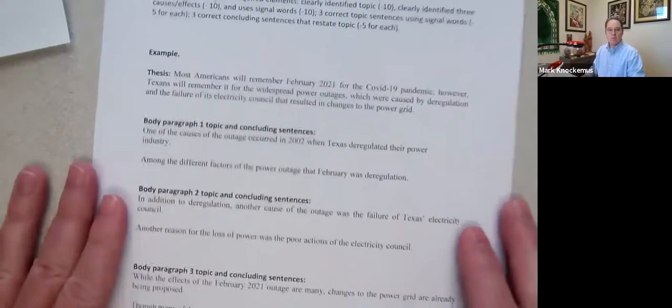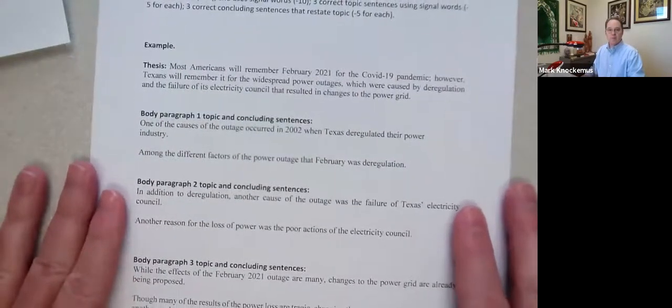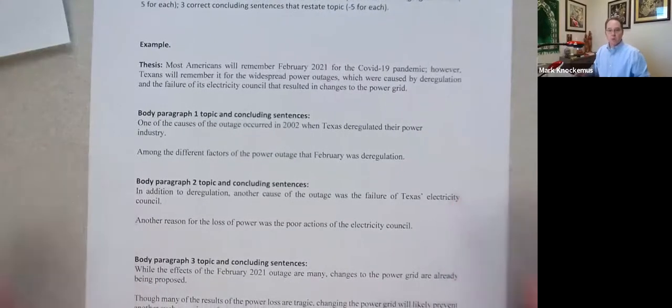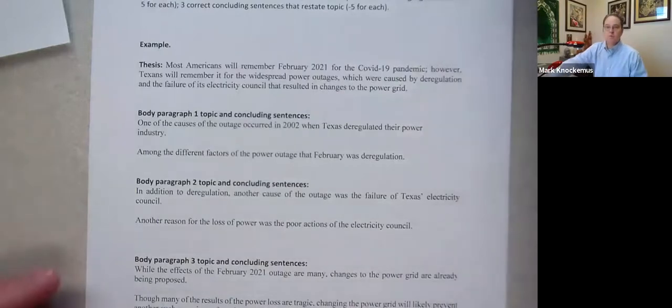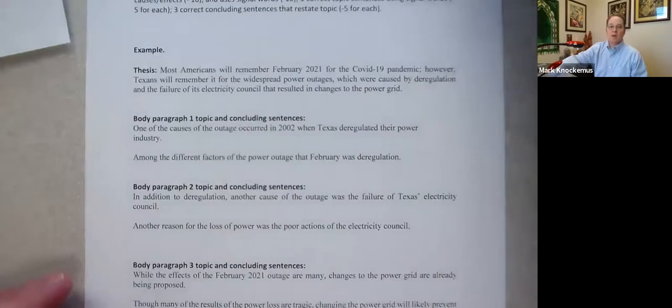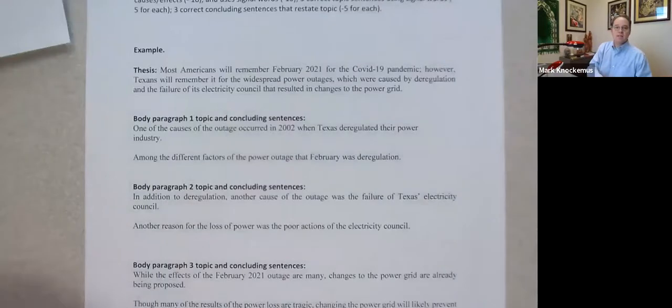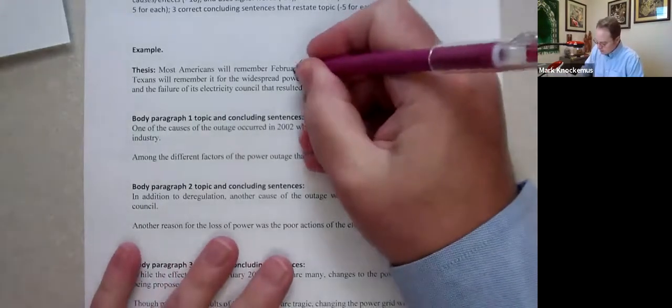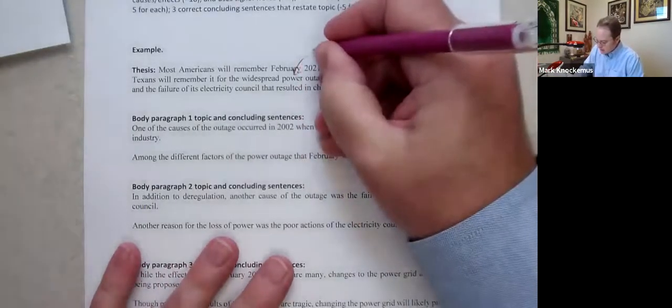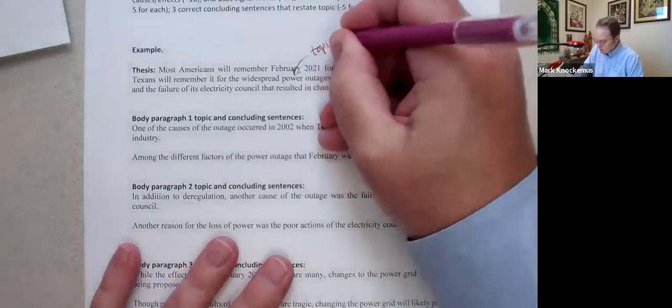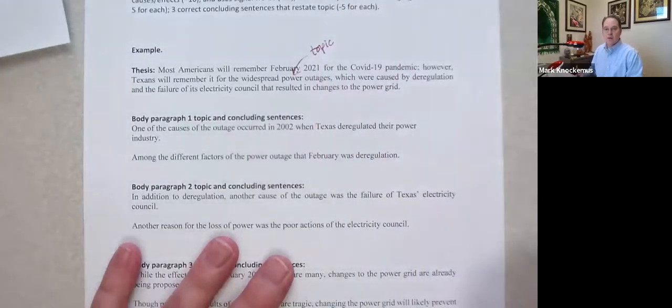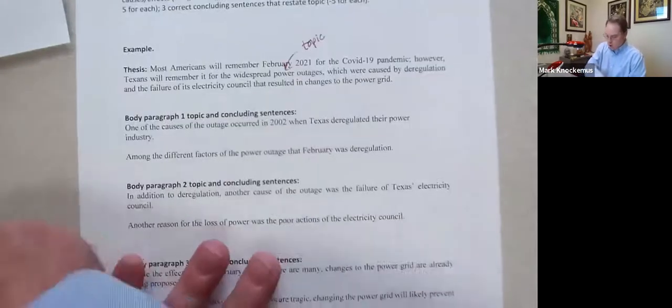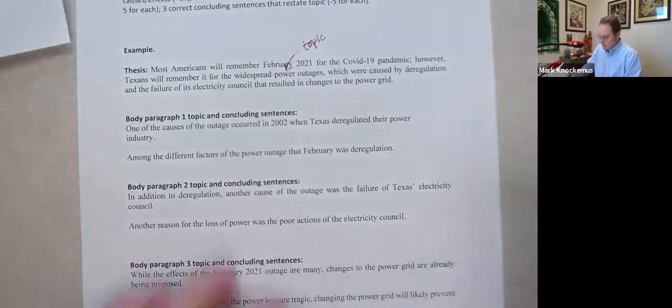So here's my example thesis. Most Americans will remember February 2021 for the COVID-19 pandemic. However, Texans will remember it for the widespread power outages. So what is that? That's the first thing that I had to do. I had to clearly identify my topic, which were caused, what was that?